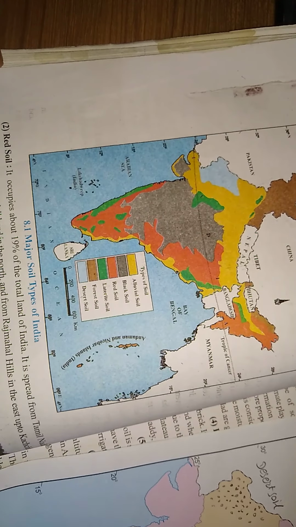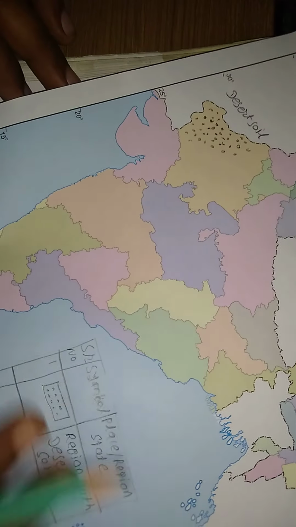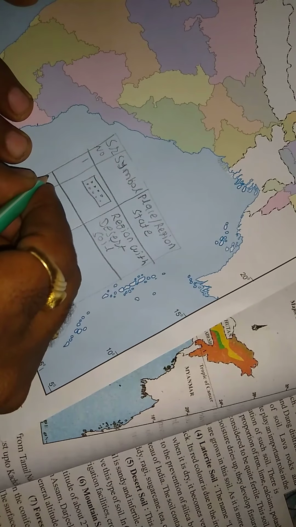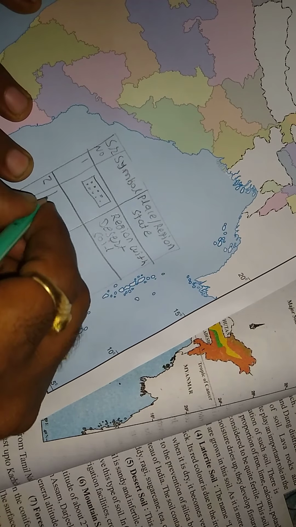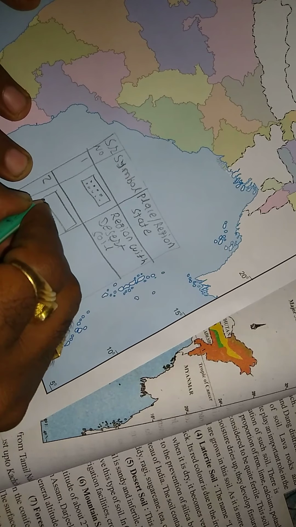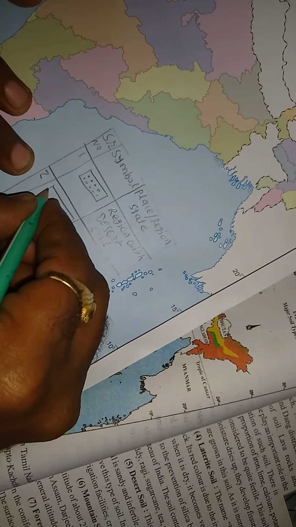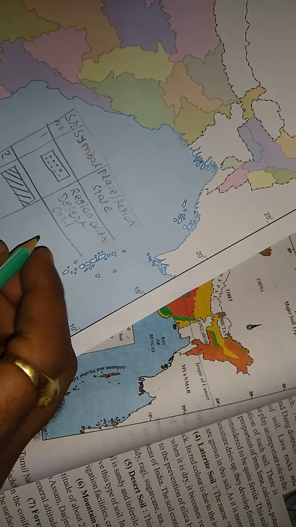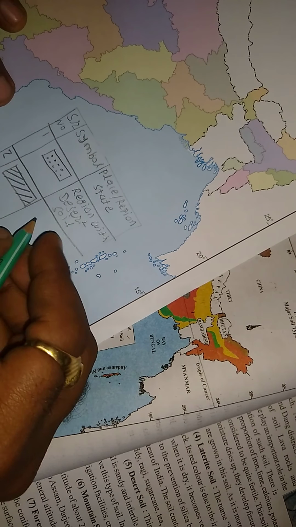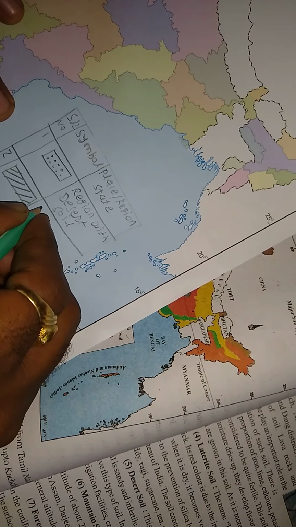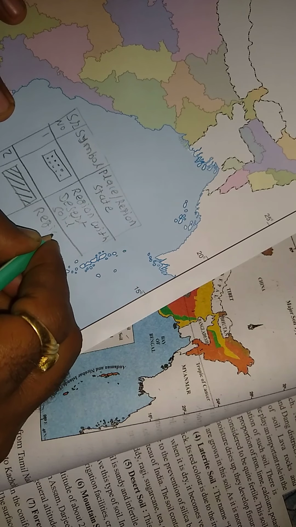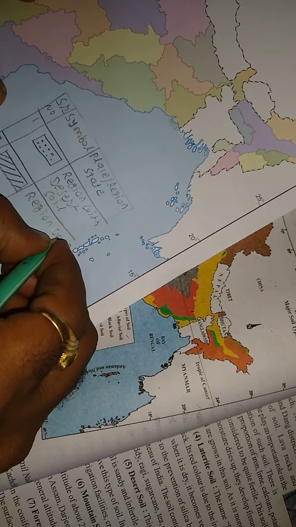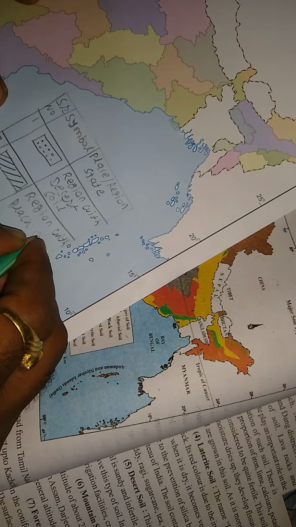So let's point out that. Here we go for region with black soil.